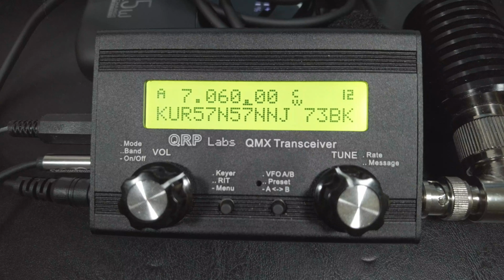This is Joe N2DI, back again with the QRP Labs QMX. I'm sorry, I can't help it, I love this rig. Today's video is about the QMX memories. Specifically, I'll be talking about how to store frequencies and recall them so you can hop around bands and frequencies and get to right where you want to be quickly.